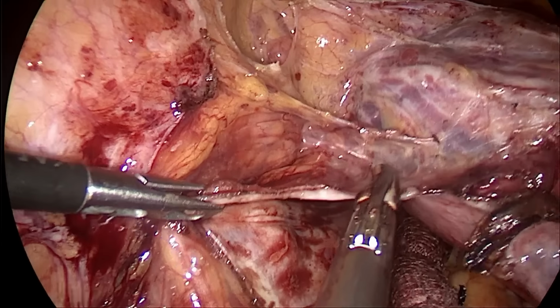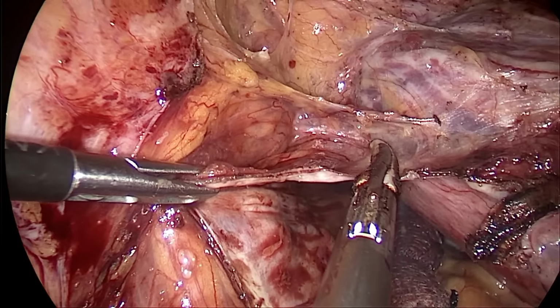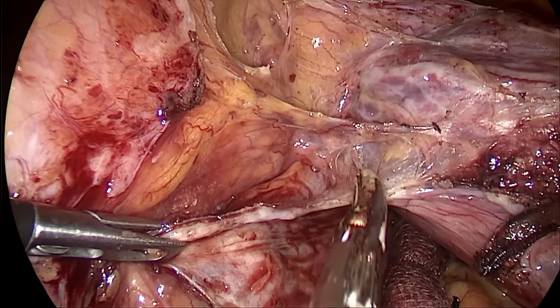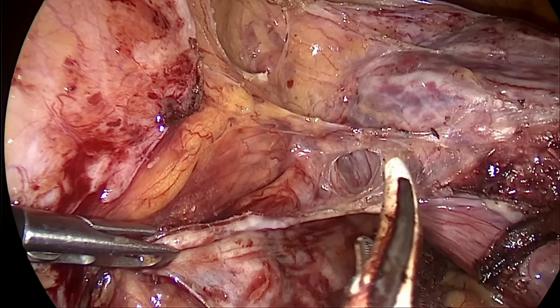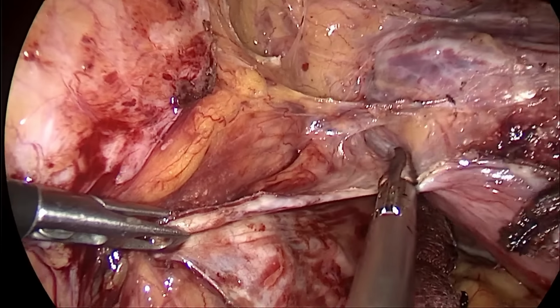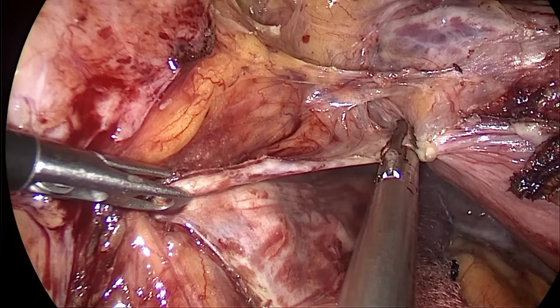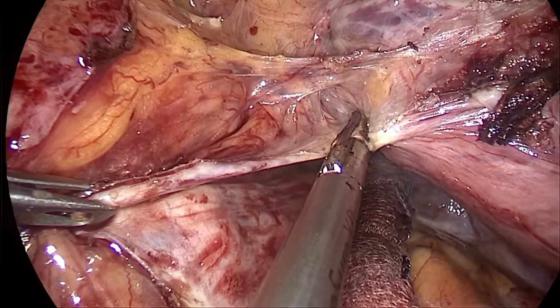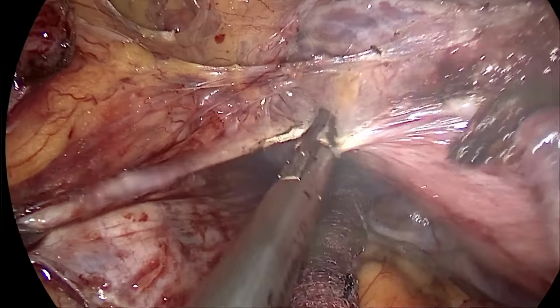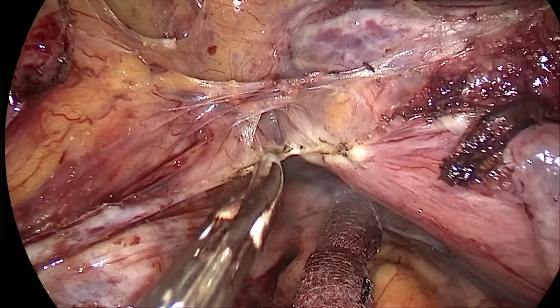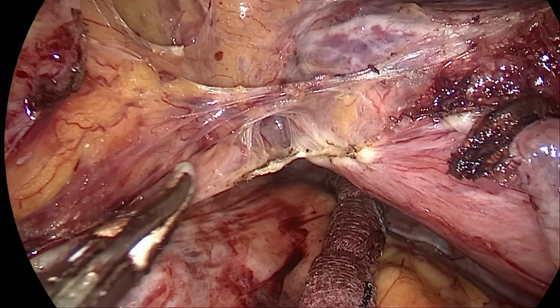That's the posterior leaf of the broad ligament. So in this case we don't need full ureteric dissection, because the cervix is not involved. So type A hysterectomy is sufficient. But the scan shows that there was a deposit on the left side pelvic peritoneum.